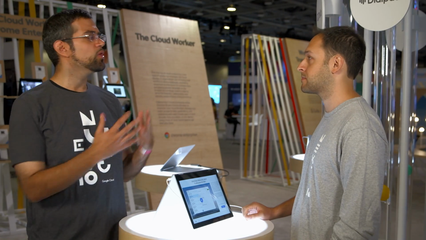Absolutely. Fantastic. So where can people go if they want to learn more? Sure. If they'd like to learn more, best place to go is cloud.google.com/Chrome-enterprise. We just revamped the website in the past few weeks, so hopefully there's a lot of new information there for you to learn about Chrome Enterprise.